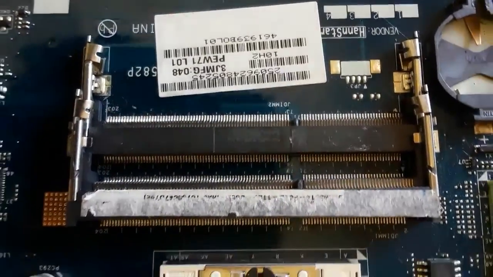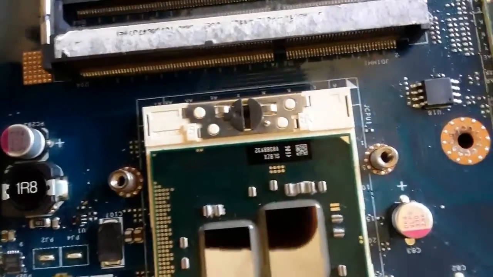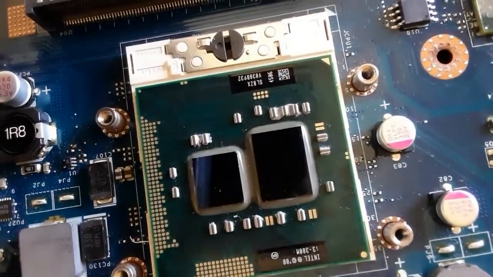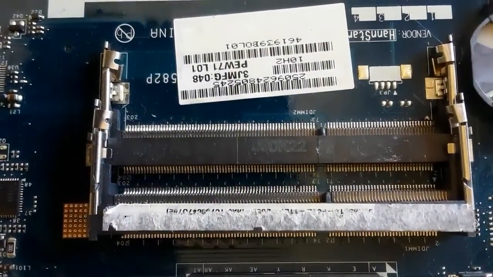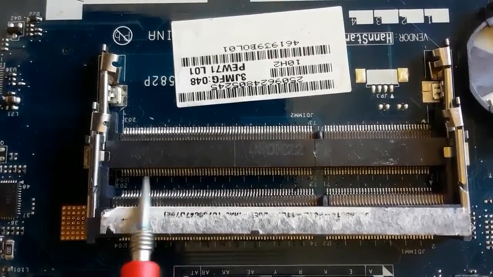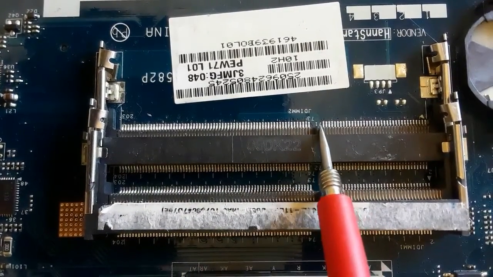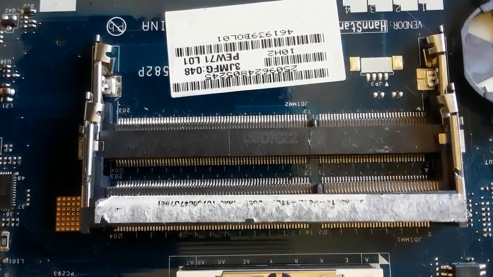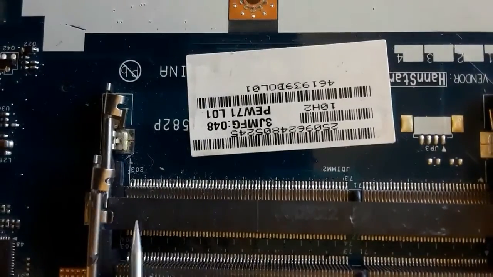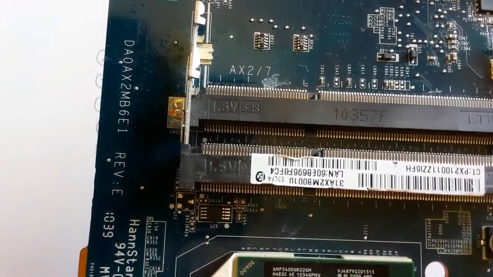Here we have another motherboard. This is for the DDR3 RAM. This is the processor, an i3 processor. Okay. Here we have the DDR3. So for DDR3, we should find normally 1.5 volt. Okay. But here, 1.5 volt is not clear. We will see another motherboard.